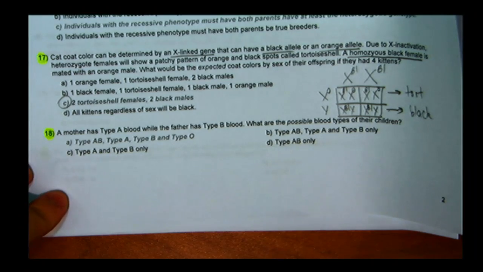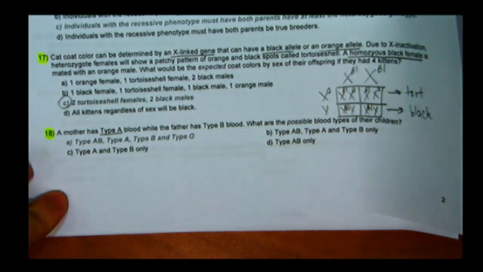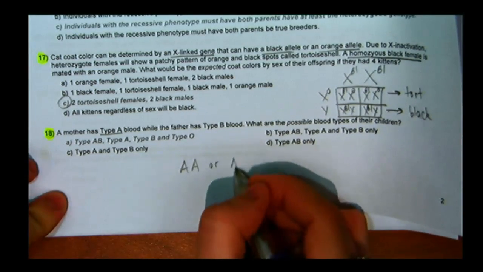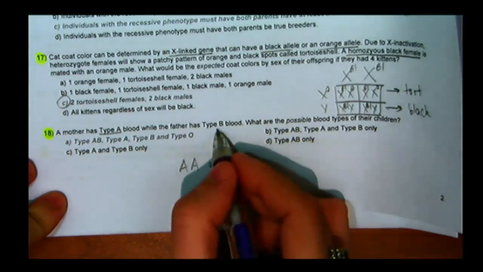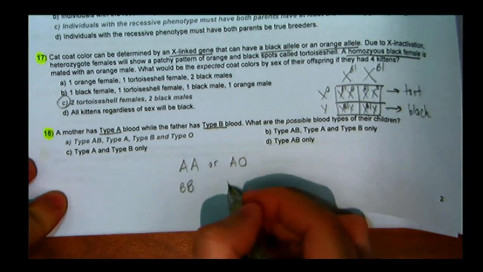So you could have definitely AB, A and B could combine. Or if this is the genotype of both parents, you could end up getting O offspring. So A, you could have any type of blood type of child. You could also do all of these Punnetts, although it would take some time.